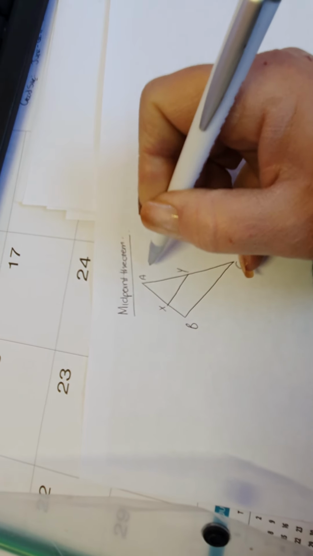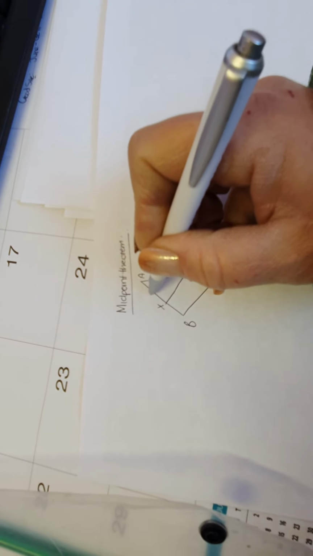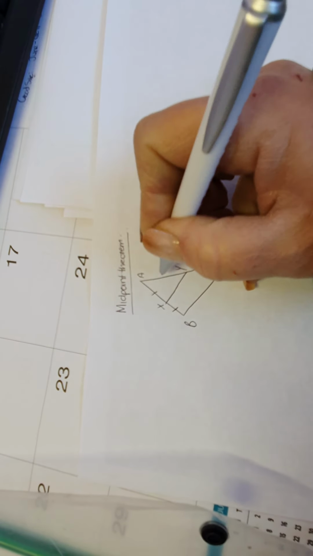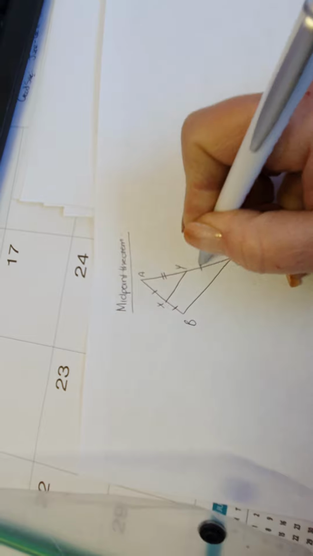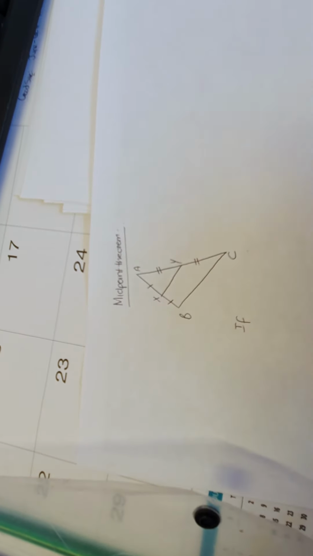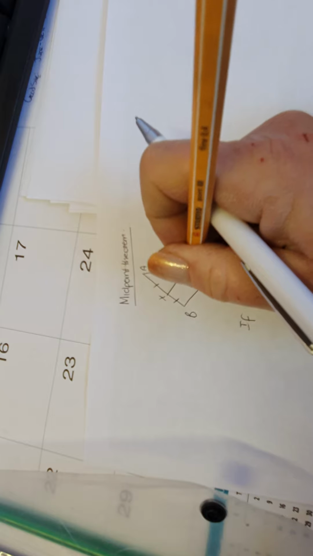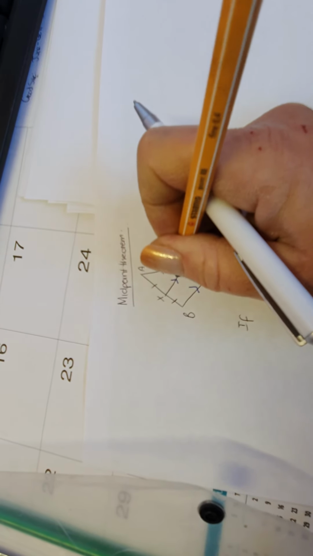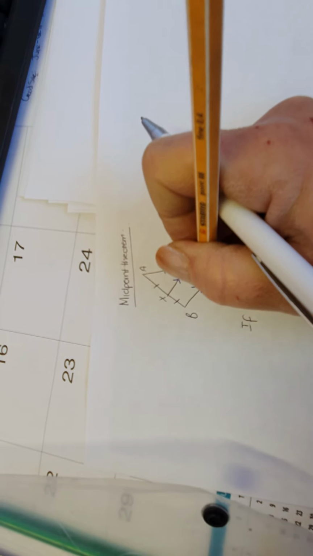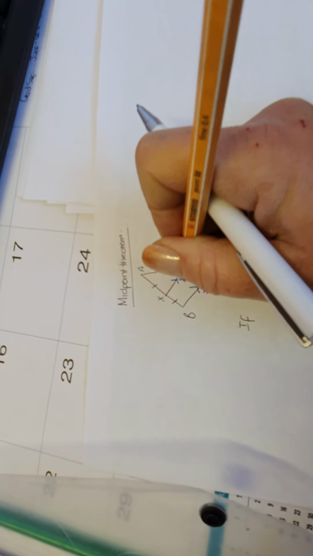So it says if XY cuts AB in half, and XY cuts AC in half, then you can conclude that those two lines are parallel, and this length is half of that length. So if this was x, this would be a half x. Okay, that's what the midpoint theorem says.